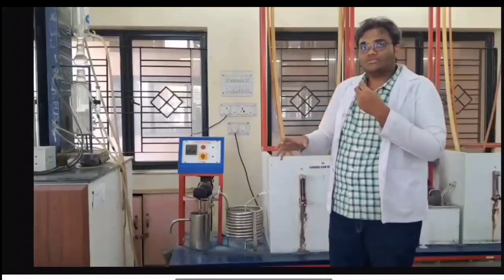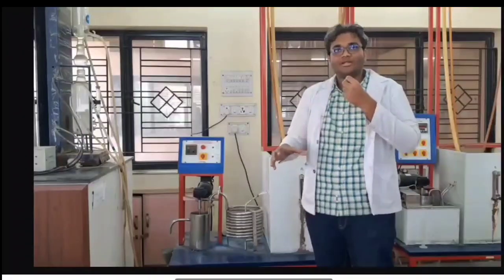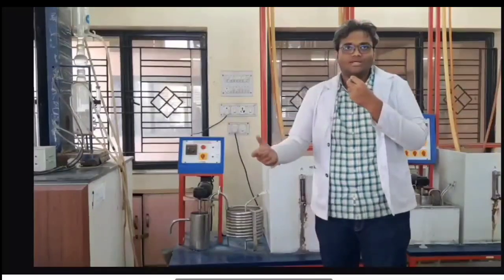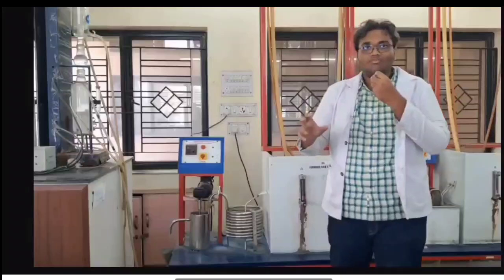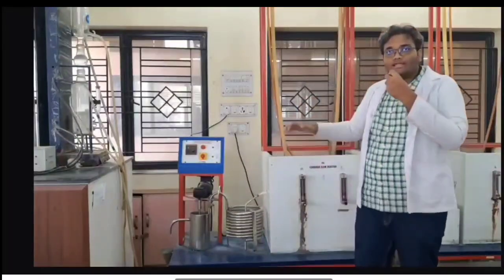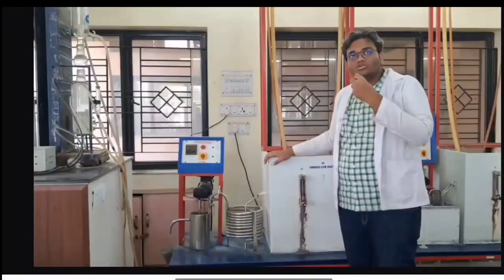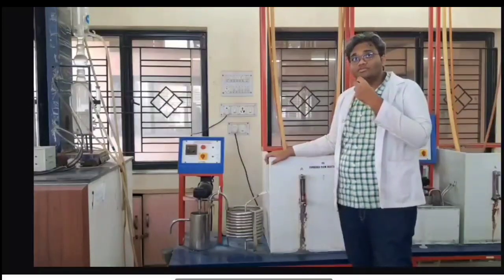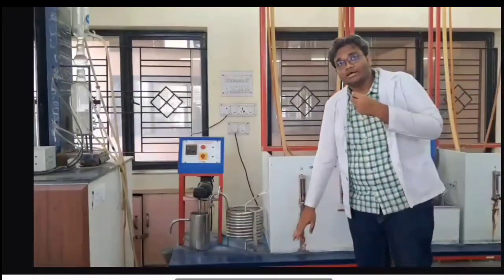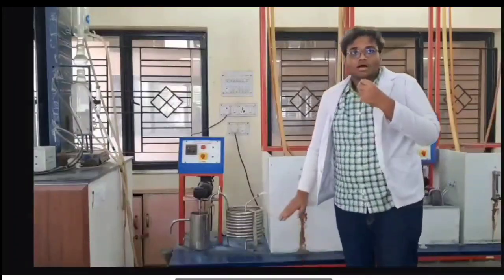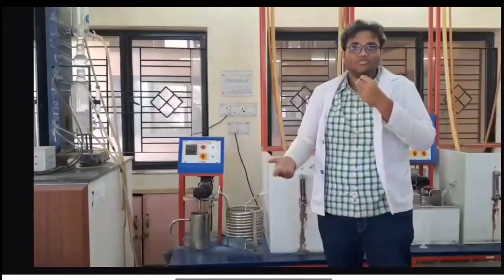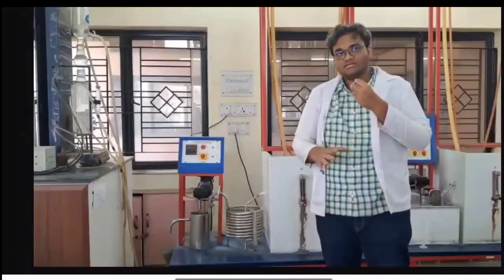Now, step 7 is the most crucial one: stopping the experiment and draining the reactors. Let's stop the experiment. First, close the rotameter valves to stop the flow of both solutions, and then drain each reactor through the valve located beneath. These cleanup steps ensure the reactors are ready for future experiments and help maintain safety standards.